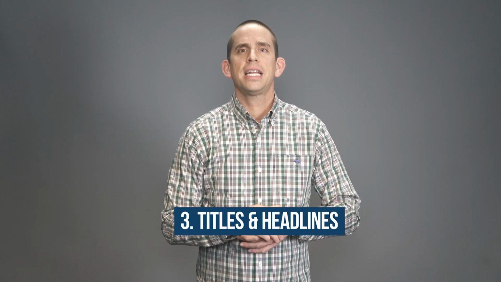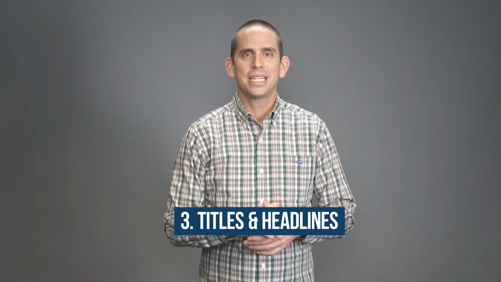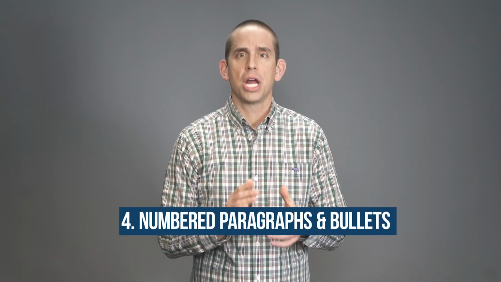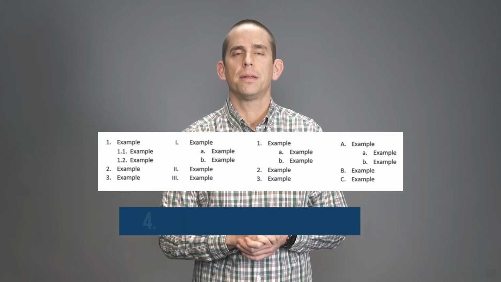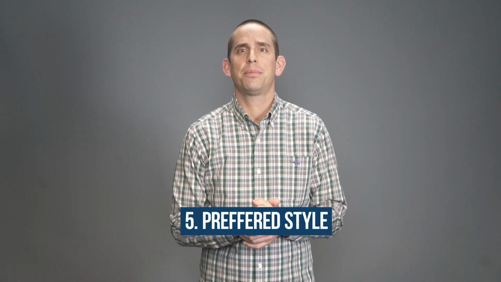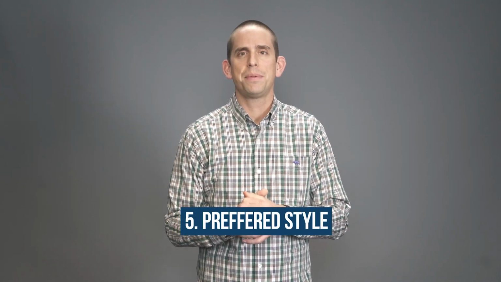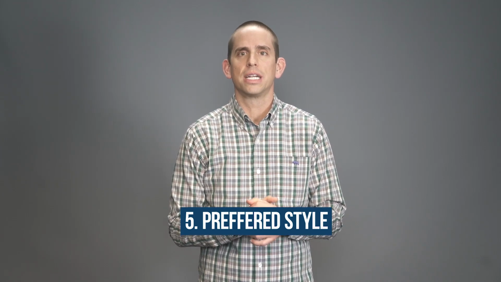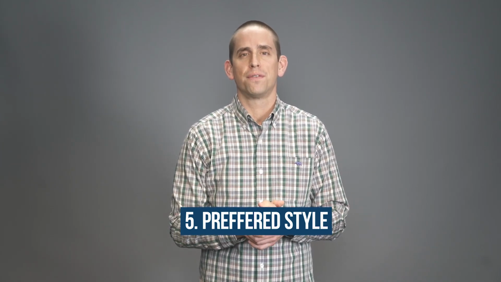If you use titles and headlines in your documents, include examples of how you like them formatted. If your document may contain numbered or lettered paragraphs or bullet points, include a sample in your template. And finally, use examples of elements like date, recipient, salutations, and closing so the typist can follow your preferred style.